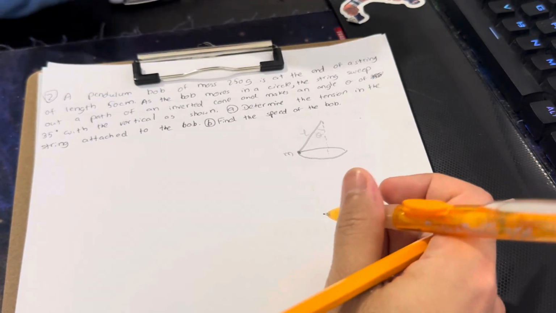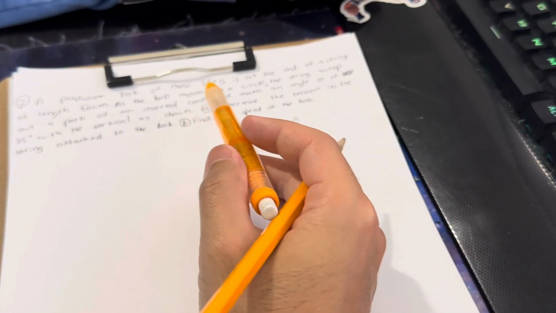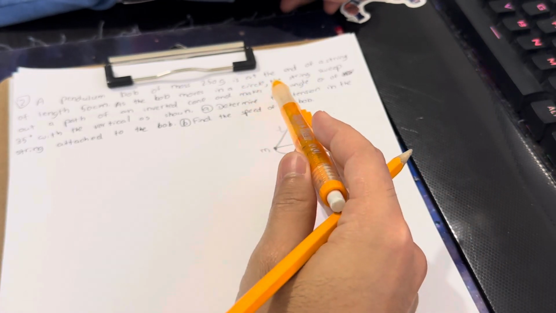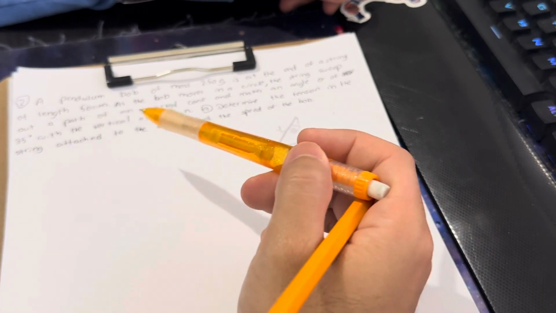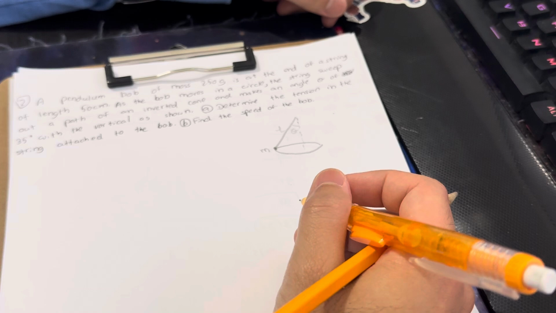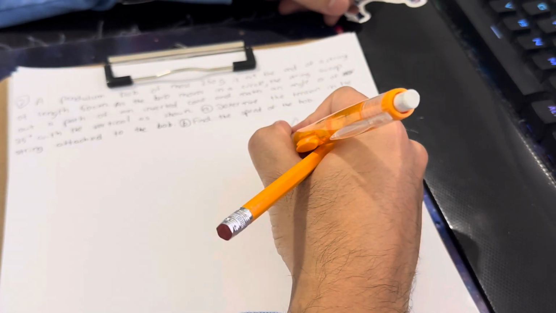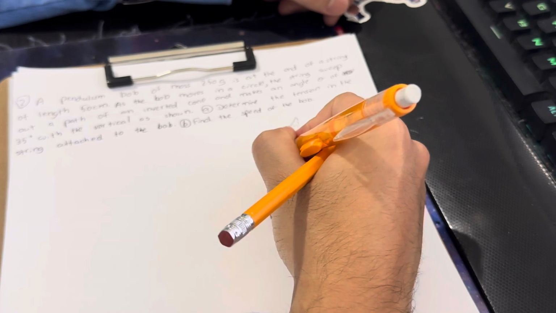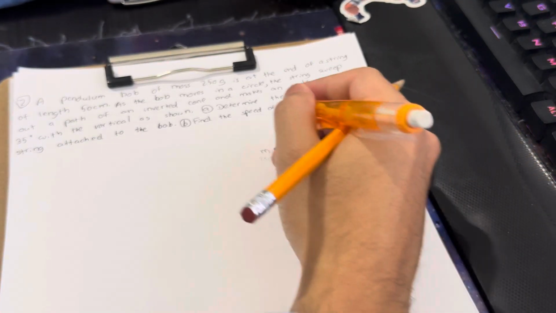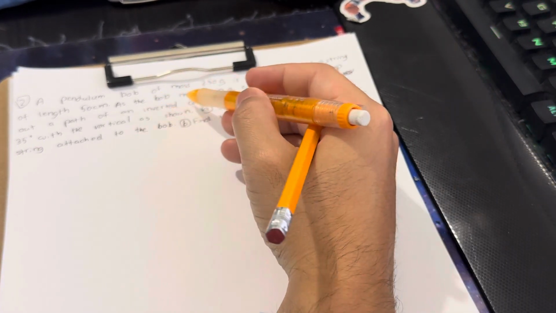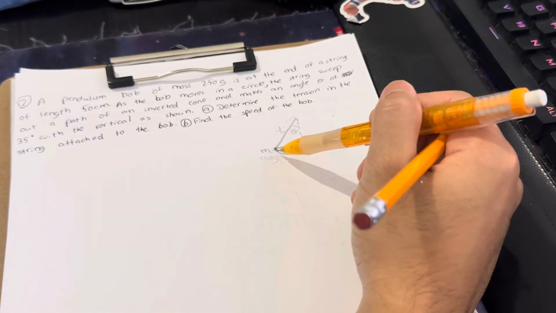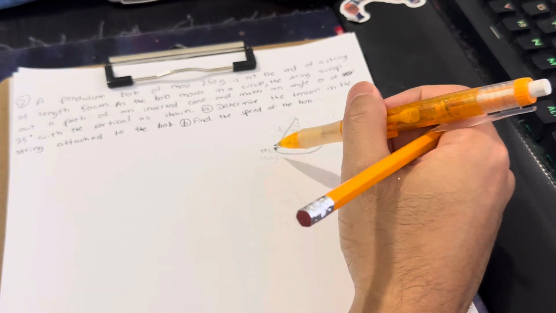Okay, so a pendulum ball of mass 250 gram is at the end of a string of length 50 centimeter. So the question gives m, this m is 250 gram, and the length is 50 centimeter. The ball moves in a circle. If the ball moves in this circle, the string sweeps out the path.